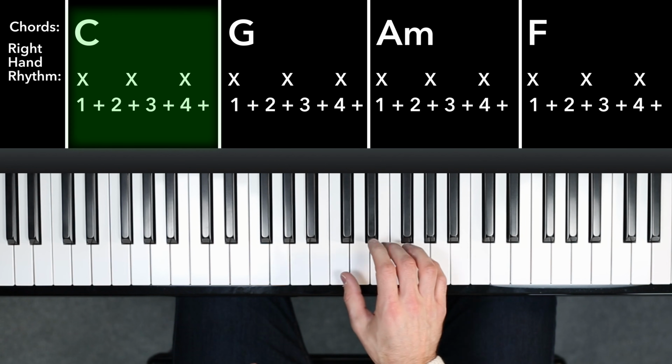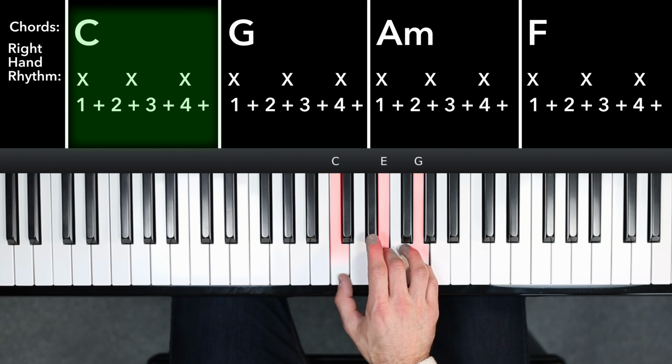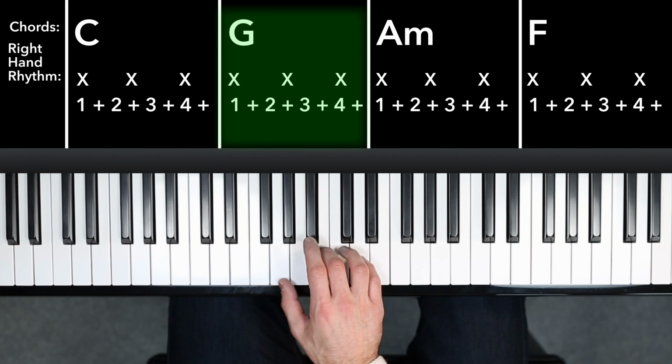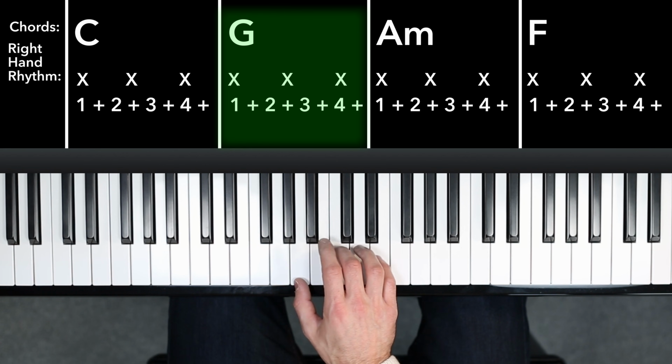Here is another really common rhythm pattern that uses half beats, and it's used all the time in all different types of music. Your right hand plays on the 1, the and after the 2, and then on the fourth beat, like this. 1 and 2 and 3 and 4 and.